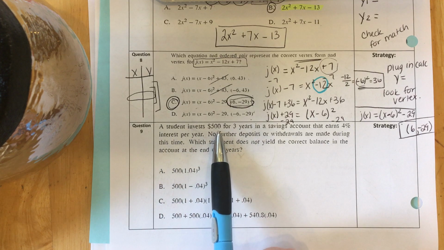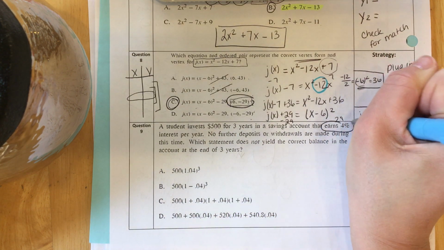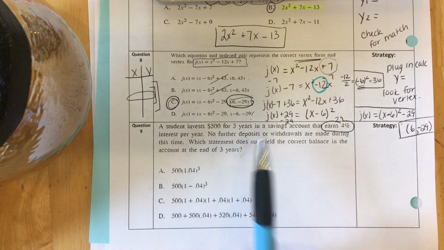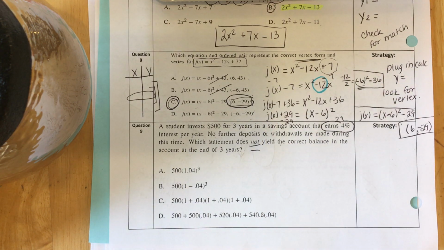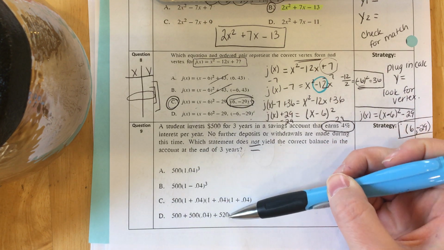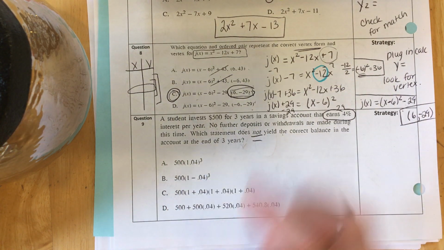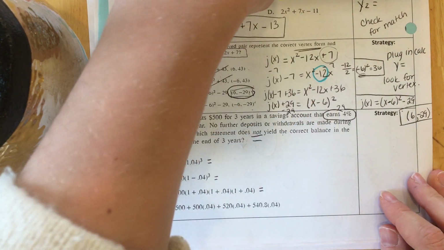So a student invests $500 for 3 years in a savings account and earns 4% interest per year. So her money's going up. No further deposits or withdrawals are made during this time. Which statement does not yield the correct balance at the end of 3 years? So what that tells me is that out of these 4 options, 3 of them are going to be the correct balance. So 3 of them are going to be the same balance. 1 of them is going to be different. So I'm going to plug all these in my calculator. These are all just numbers, okay? And I'm going to see what I get when I plug them in.